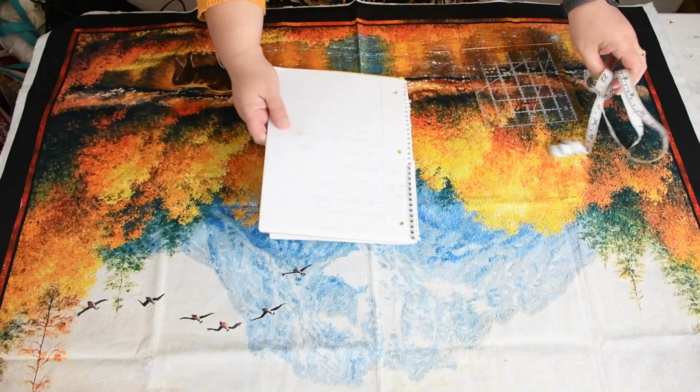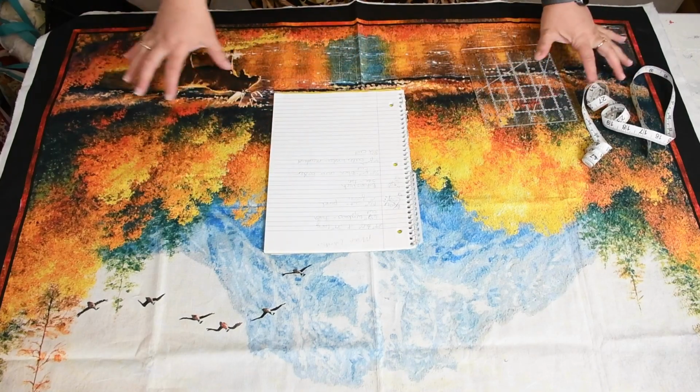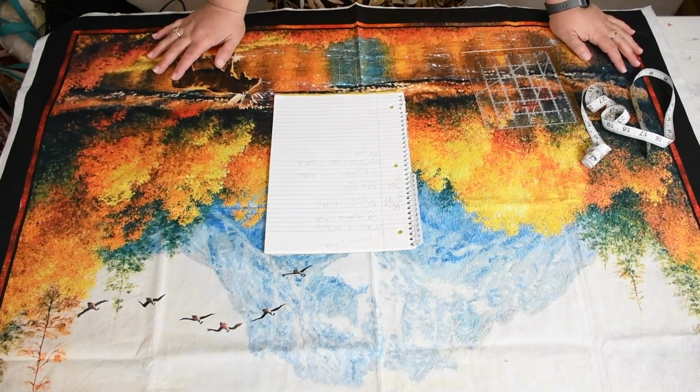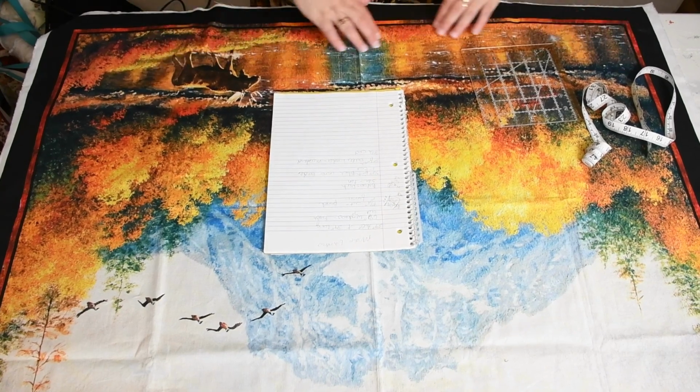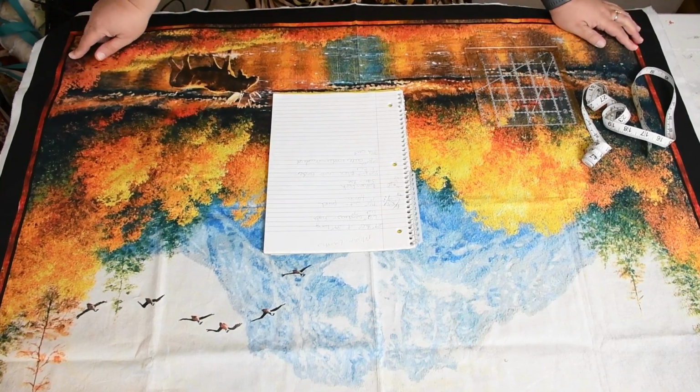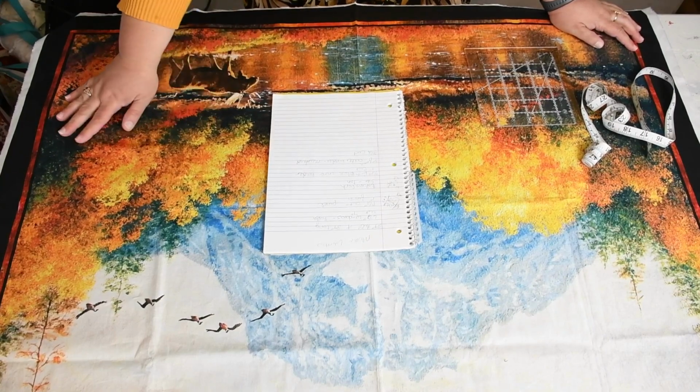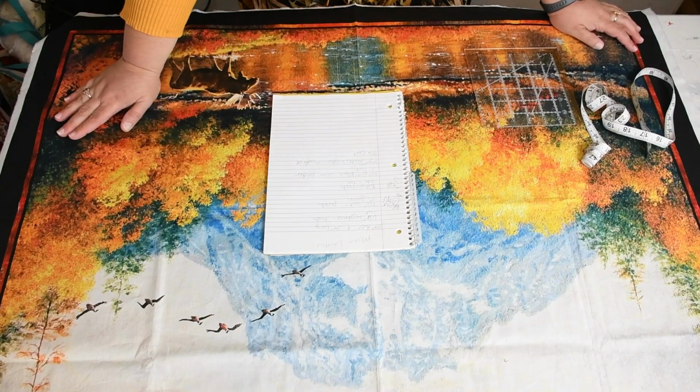So now what I need to do is make sure and see how many squares I can get out of this. So it looks like I can do 5 across, and that will give me 4 inches to play with.